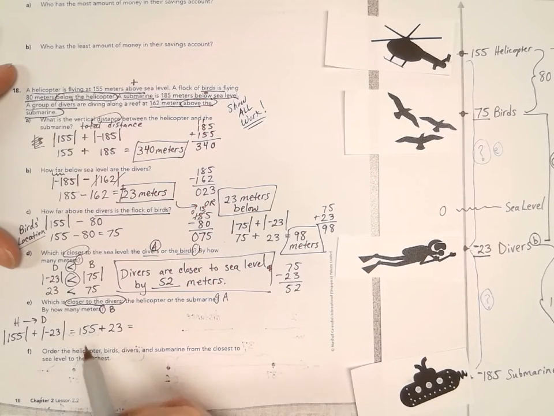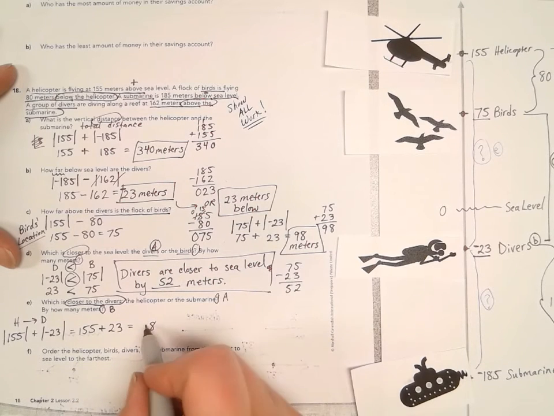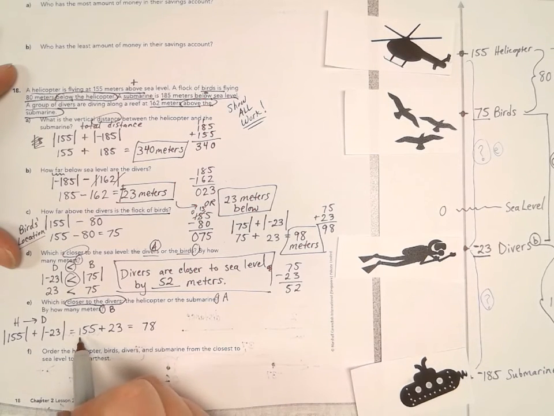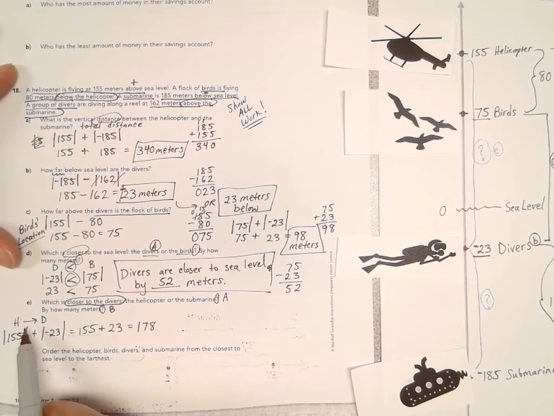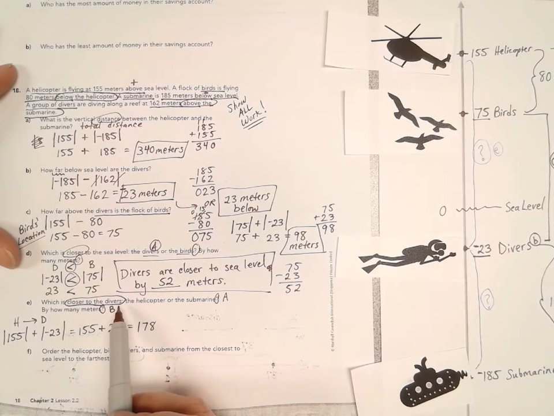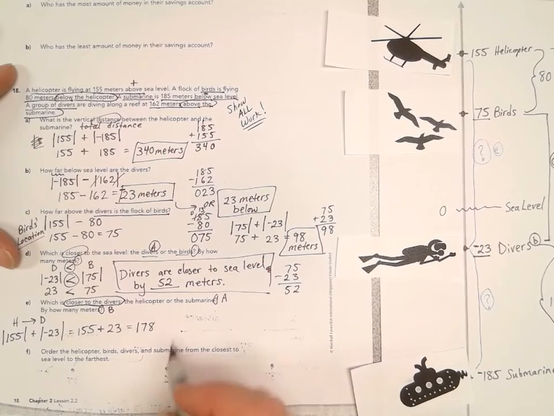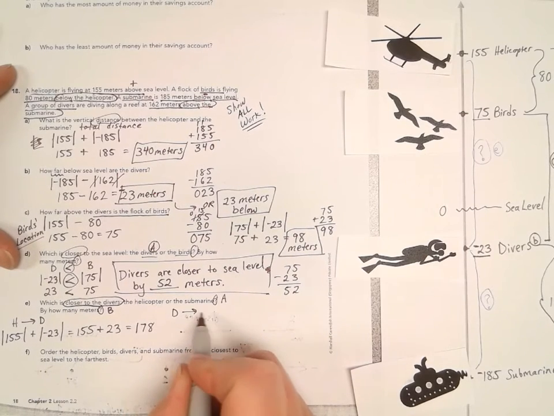So I can picture this in my head. 3 ones plus 5 ones gets me 8 ones. 2 tens plus 5 tens gets me 7 tens. And 1 in the hundreds place. Looks like they're 178 meters away from each other. But that is just my helicopter to my divers. Next I need to compare my divers, because it says we're comparing both of them, the distance of divers to the submarine. So let's go divers to submarine.